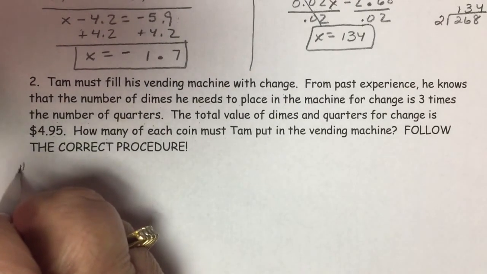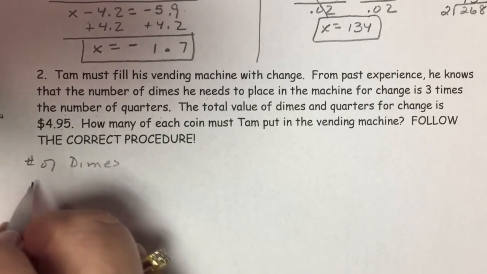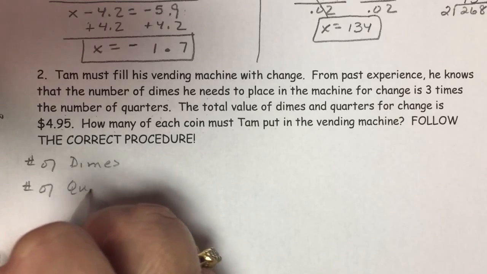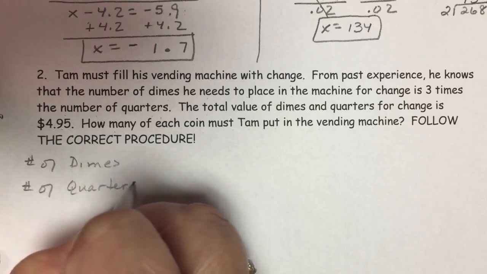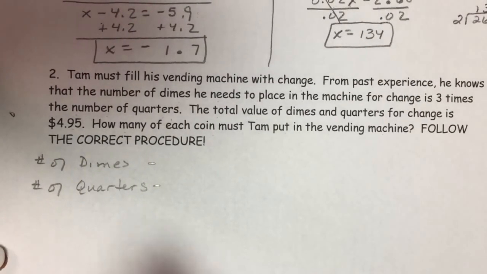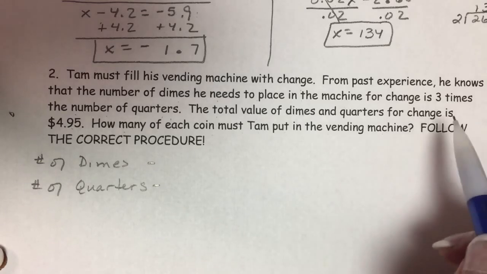So we're defining our variable. And don't forget, one of them has to be x. So let's see if we can figure out what that is.